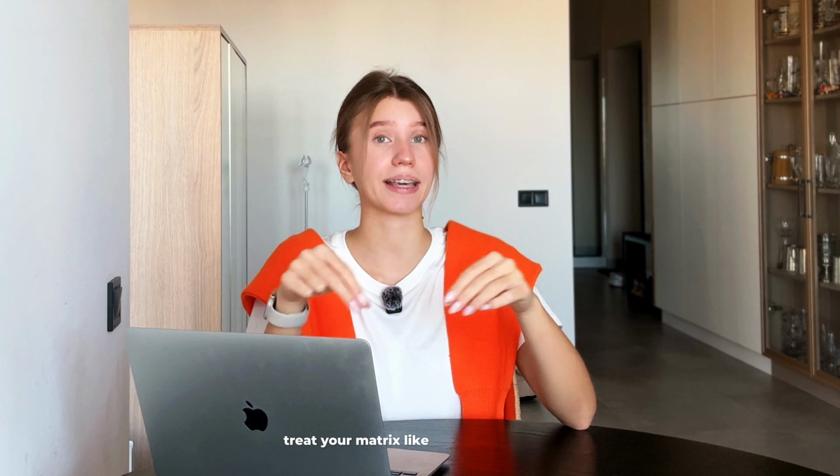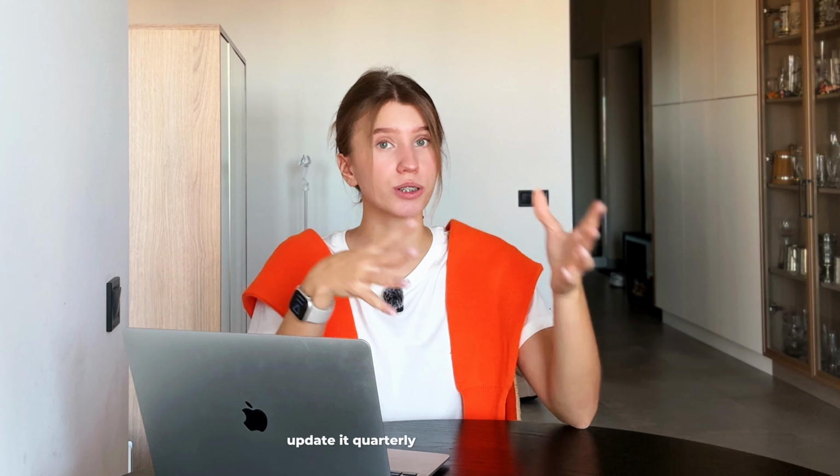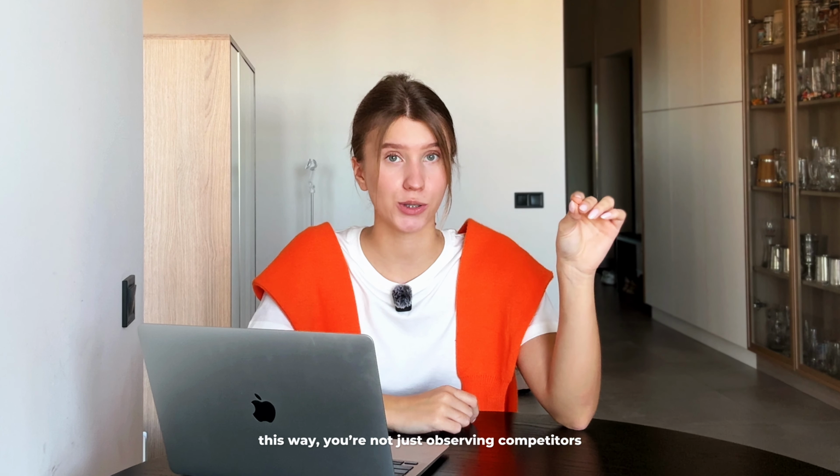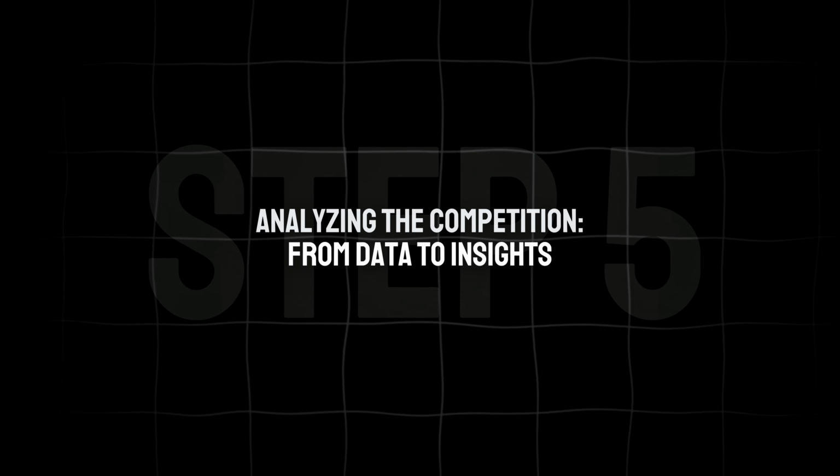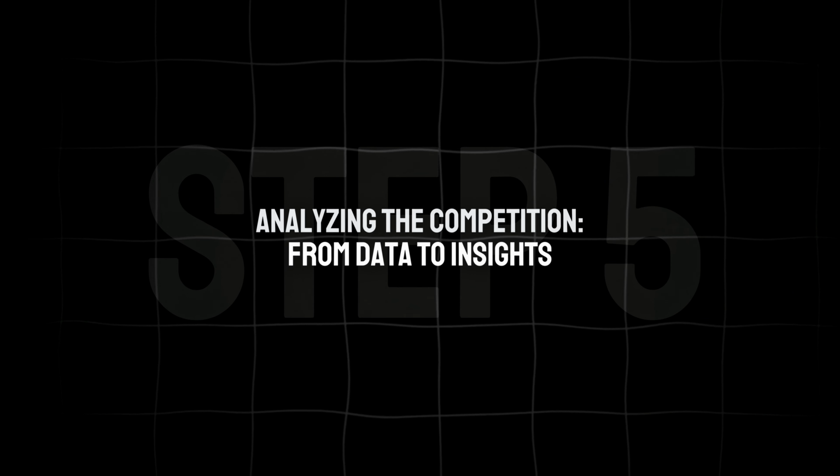Treat your matrix like a living document. Update it quarterly, track new funding, product launches, and market shifts. This way, you're not just observing competitors, you are predicting their moves and spotting opportunities before everyone else. Collecting data is half the battle. Now you need to analyze and interpret what it means for your startup.